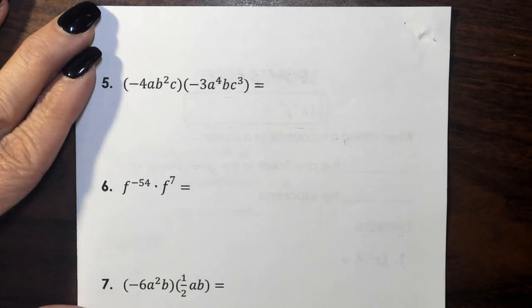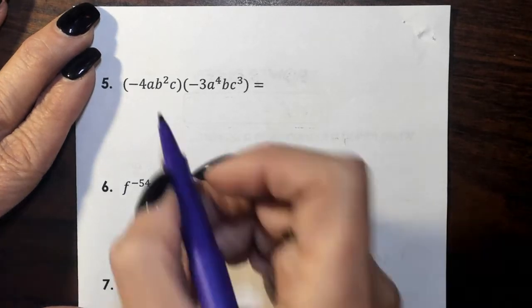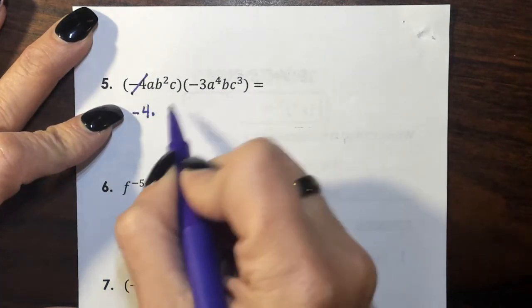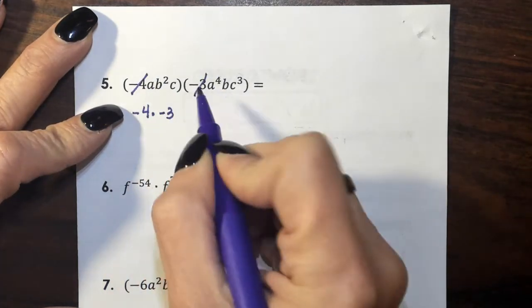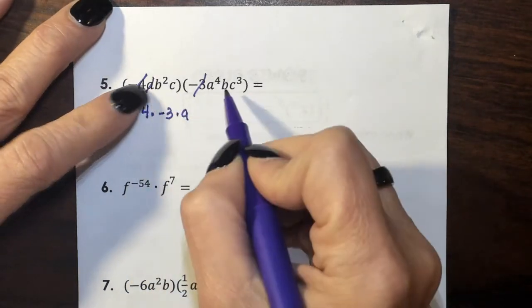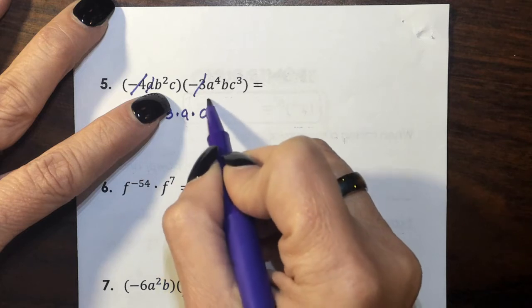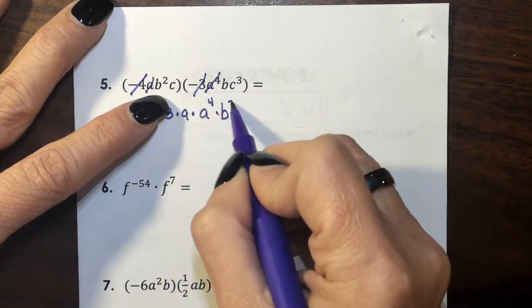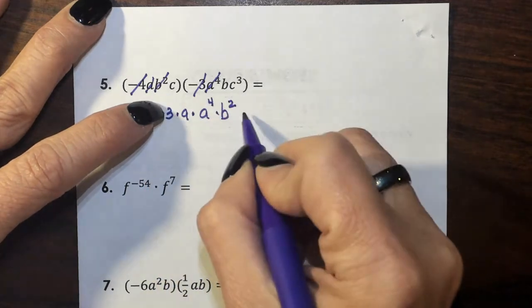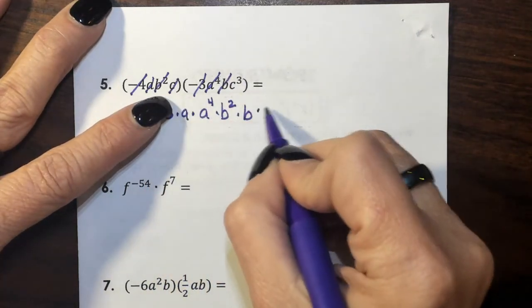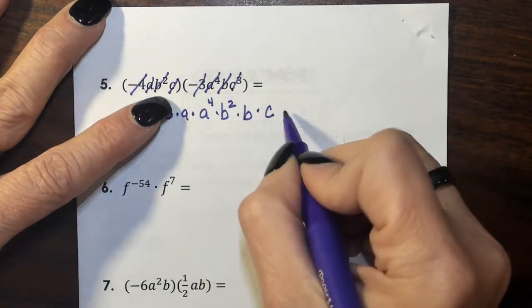I'm going to do this one, and I'm going to do it a little bit different. I'm going to say negative 4, mark it off, times negative 3, mark it off. I'm going to put a, mark it off, but this time I'm going to put a to the 4th and mark it off. b squared and b, c, and c to the 3rd.